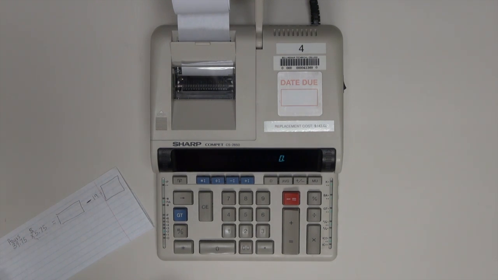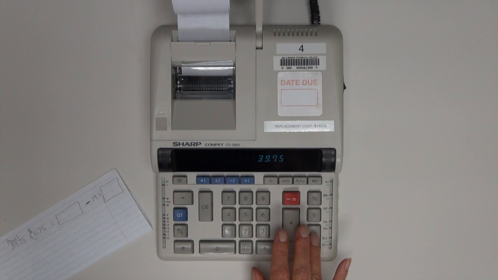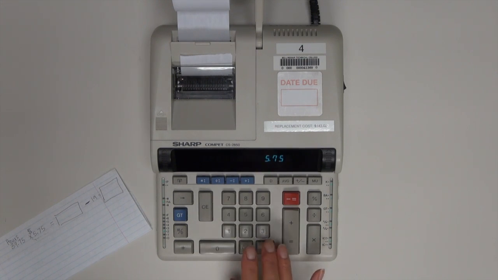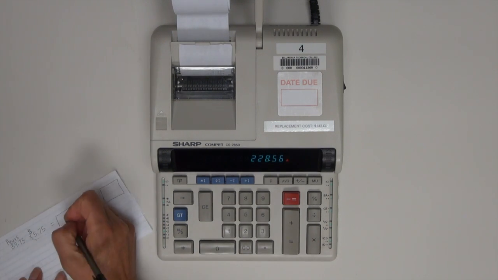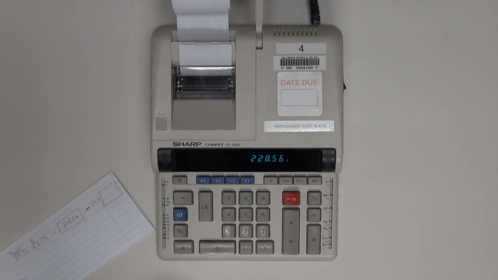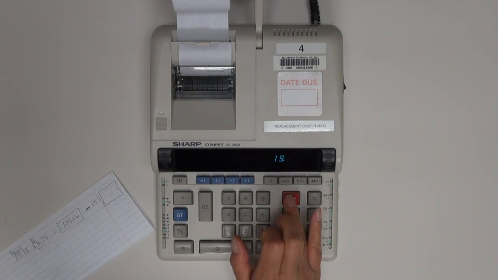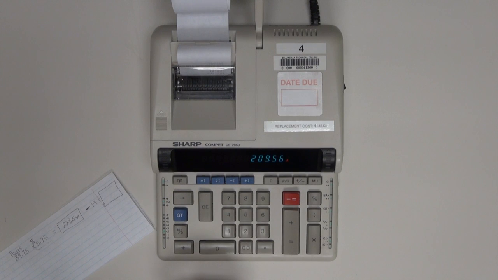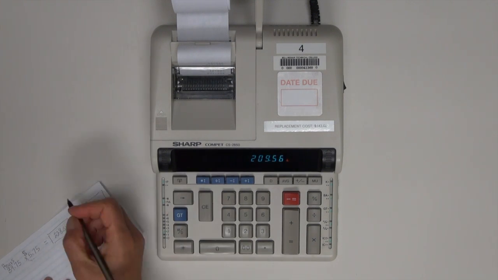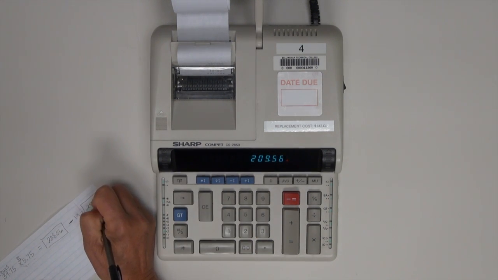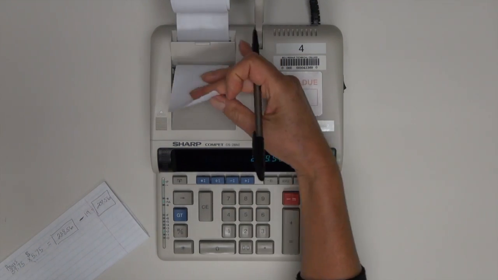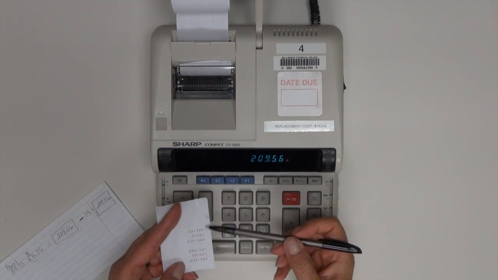So let's do the first step. 39.75 hours times 5.75 per hour equals $228.56. Now, from that, we want to subtract 19. So with the answer on the display, we hit the plus key so that we can combine that positive answer. We key in 19 as a negative 19 and then press the total key. So you see that we have calculated gross pay and we have calculated net pay in one continuous calculation.